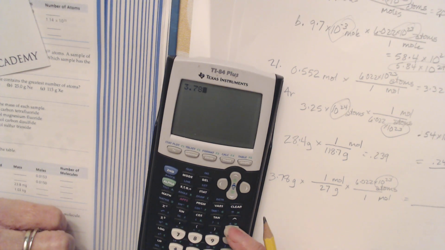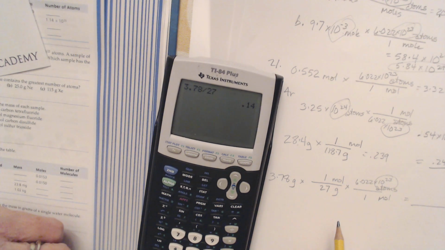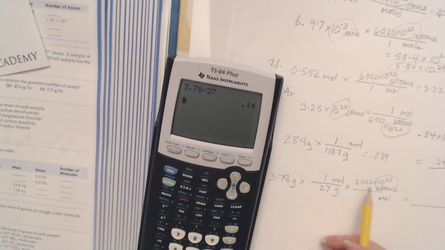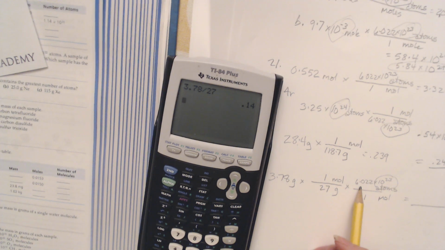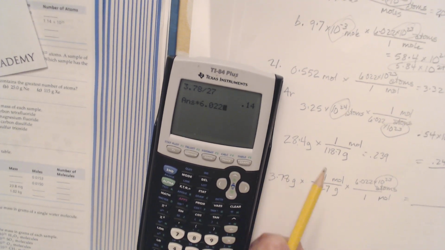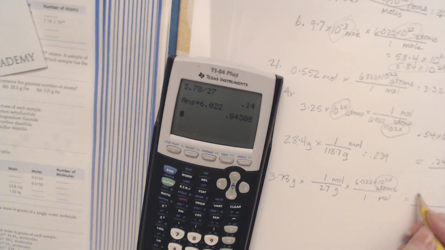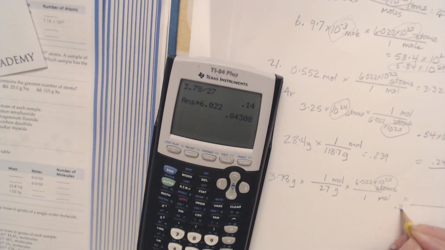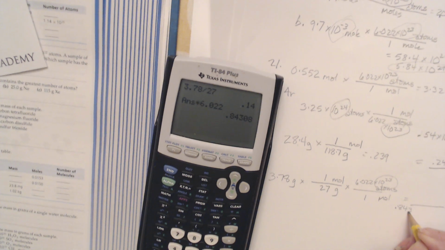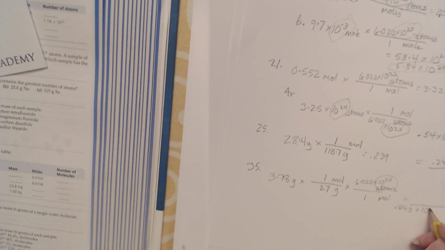So 3.78 divided by 27 equals 8.14. All right, now I need to deal with this, times 6.022 equals 0.843, okay, times 10 to the 23rd.